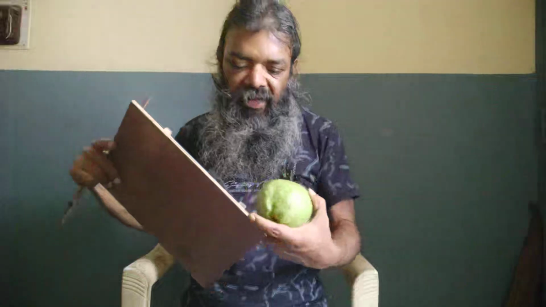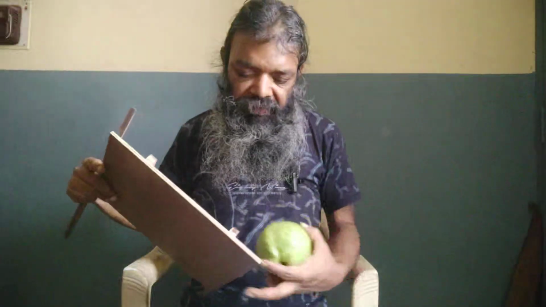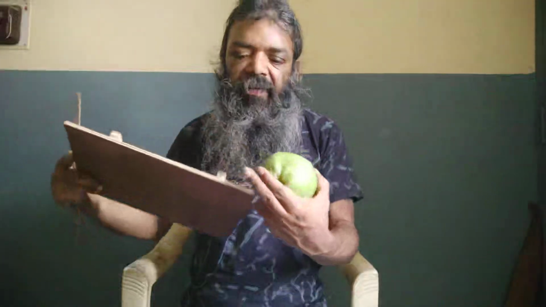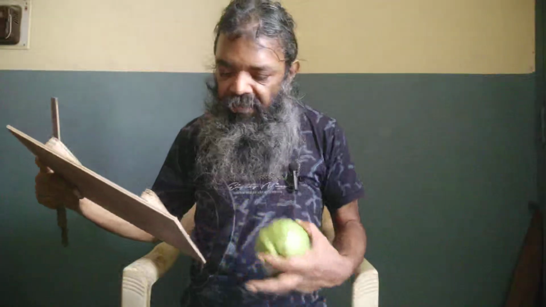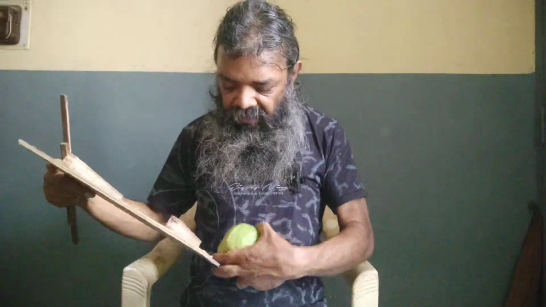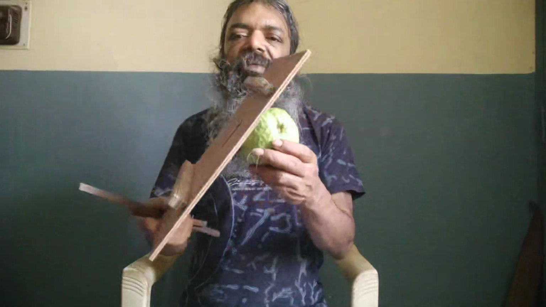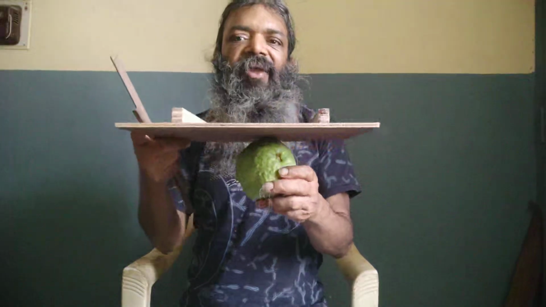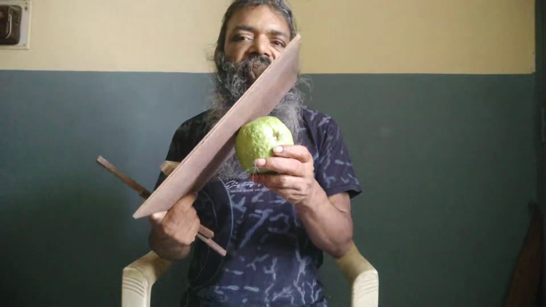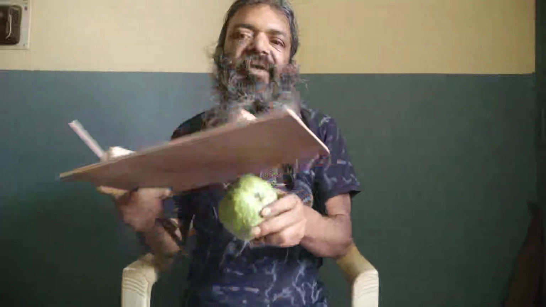What is the velocity surface vector? It is tangential to the surface at any point. Any point you take, dp by dx cross dp by dy will be tangent at that point. So here dp by dx is like this, and dp by dx cross dp by dy is like this, everywhere.